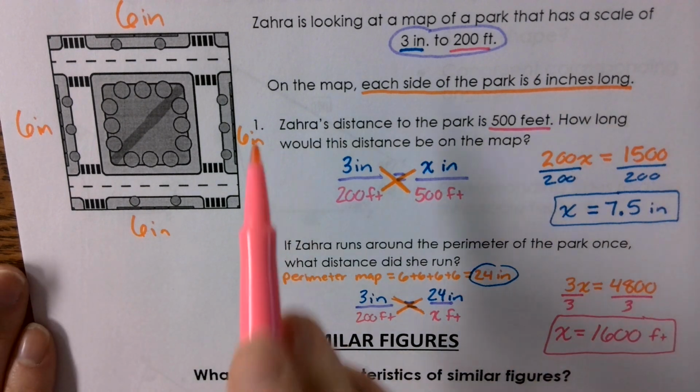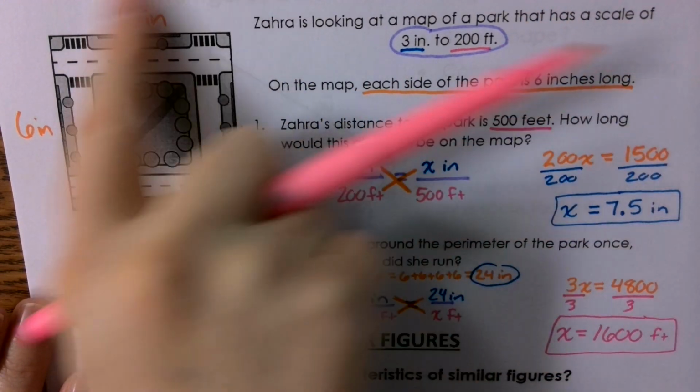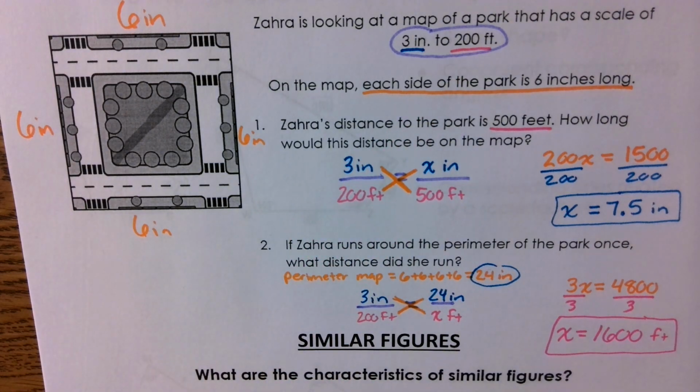Or I could have done 200 divided by 3 and multiplied that by the 6 and then added all those together. There's different ways that you could have gotten it as long as you still got 1,600 feet. Okay? Any questions?